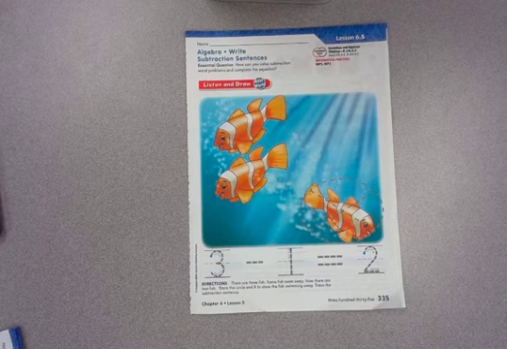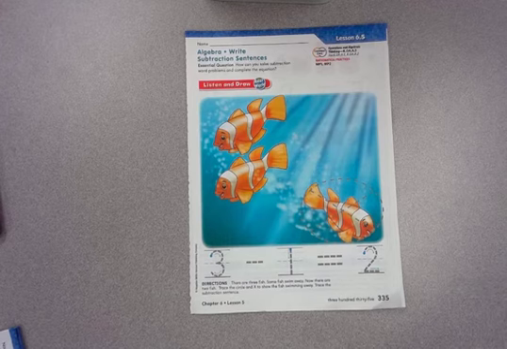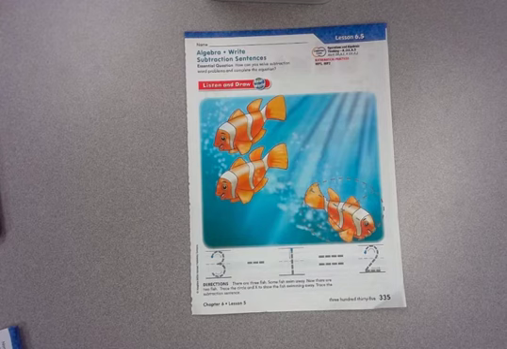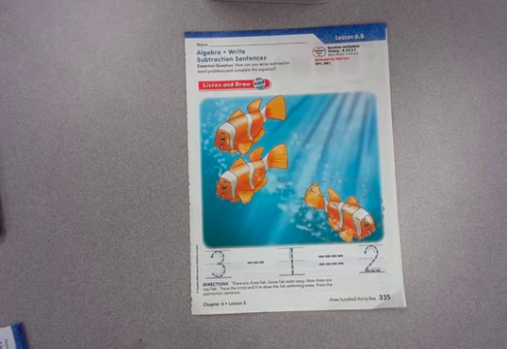All right, friends, we are on lesson 6.5. We're going to be writing some subtraction sentences today again, starting on page 335. Our essential question is, how can you solve subtraction word problems and complete the equation? So how can we solve it, and then how can we complete the equation?